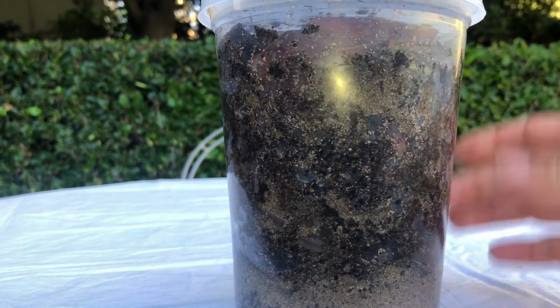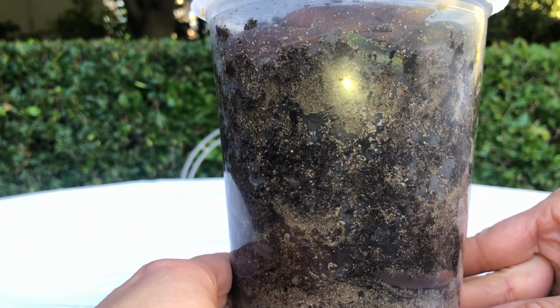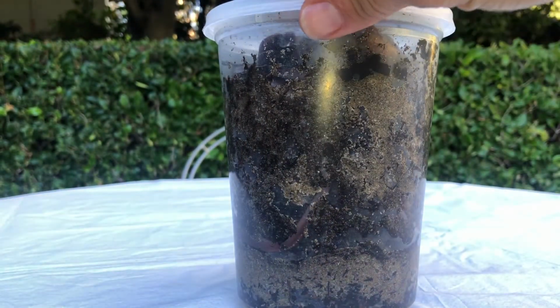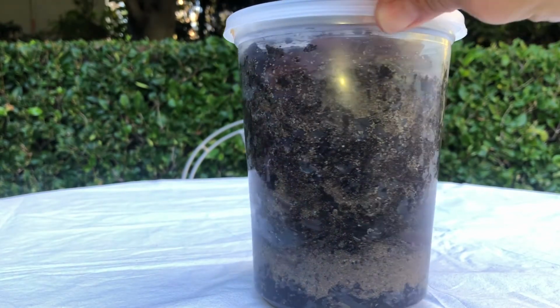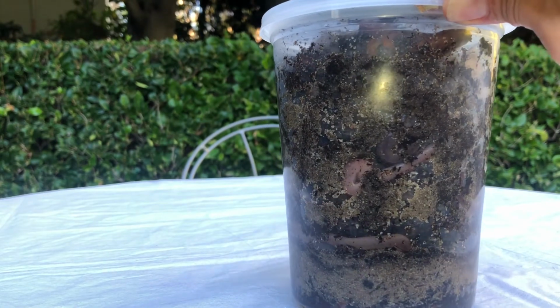But if we look at the top, can we see layers? Not really, but what we do see are the worms that seem to be tunneling. And these tunnels, remember, create space for tree roots, space for air, and space for water.